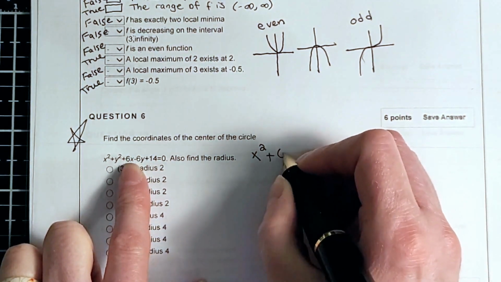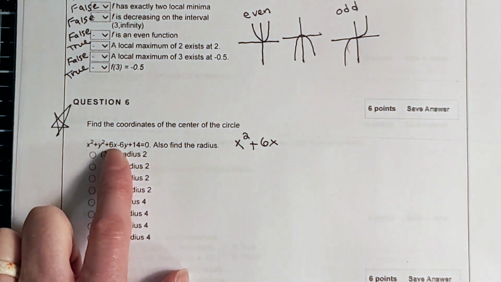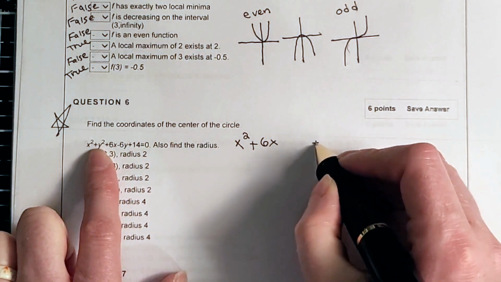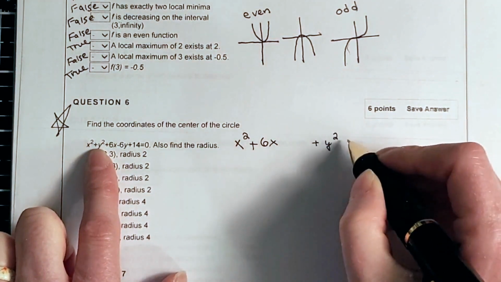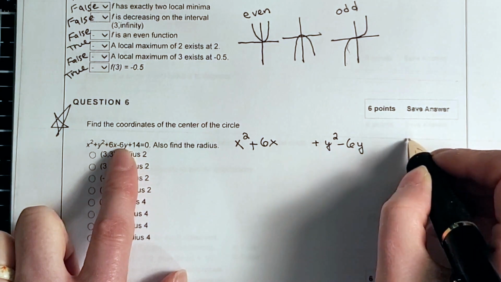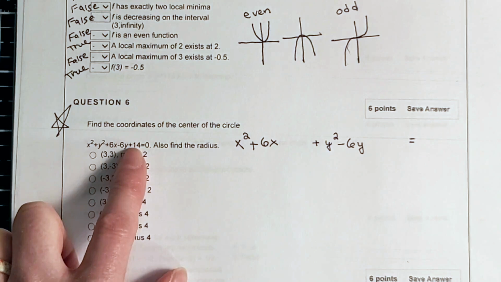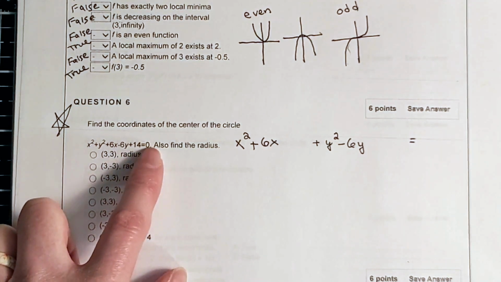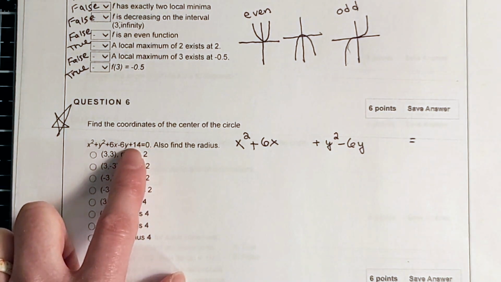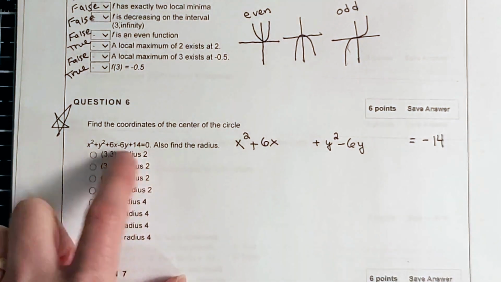So plus 6x. I'm going to leave some space so I can complete the square. Plus y squared minus 6y, leave some space to complete the square, equals, and I'm moving the 14 from this side to the other side of the equation, so instead of it being a positive 14, it's going to be a negative 14, because I had to subtract it on both sides.